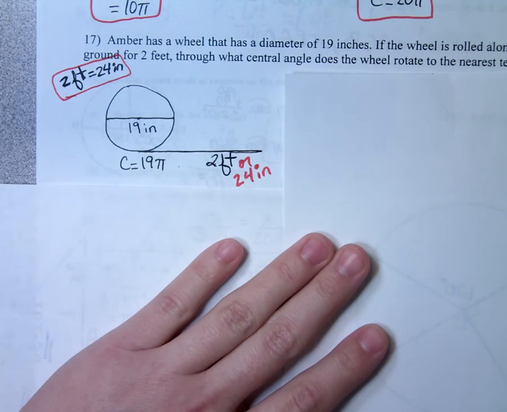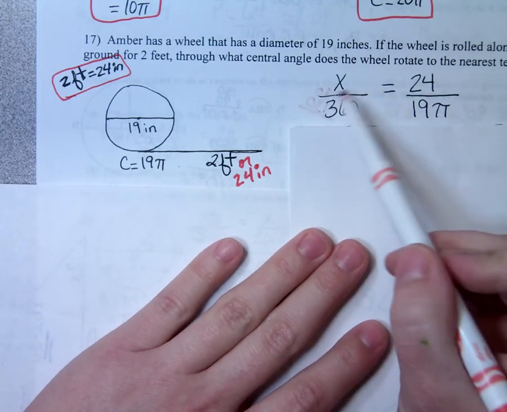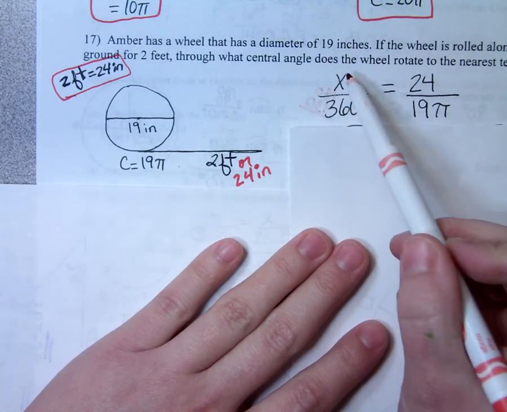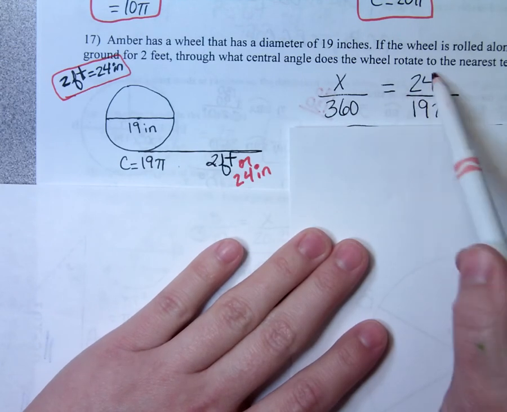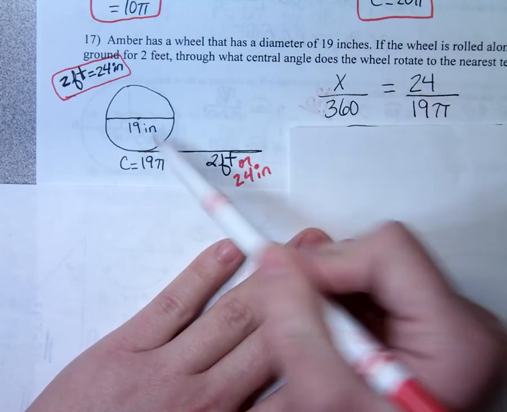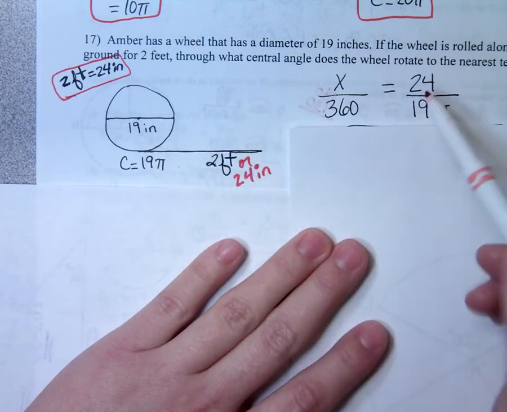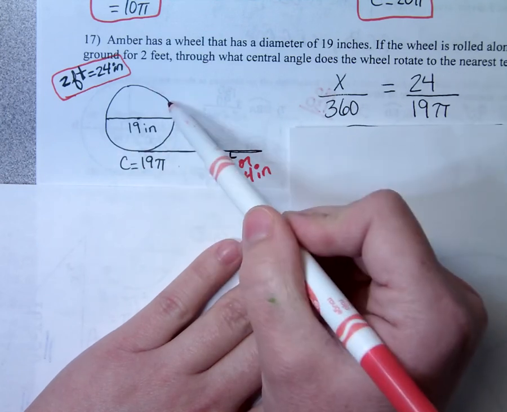Okay, so I'm going to set up a proportion, and this is how it looks. I want to know what angle is it making, what central angle is it making out of the 360 in the circle, and then I know the length that the wheel is rotating. The length is it's going this 2 feet or 24 inches out of the length around the whole circle.